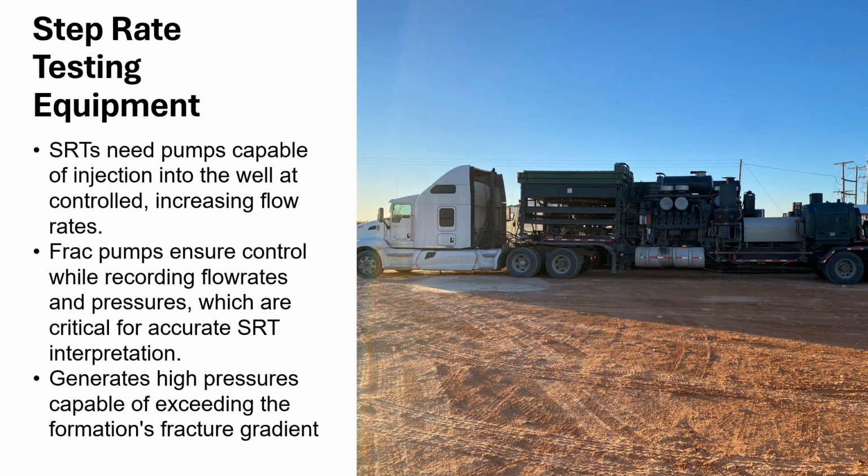This is a frac pump. The step rate tests need pumps capable of injecting into the well at controlled, increasing flow rates. So frac pumps are able to do that while recording the flow rate and the pressure from the pump. And these are critical for accurate interpretation during analysis. Frac pumps can reach very high pressure, and you can put them in series, so they're capable and intended to exceed the formation fracture gradient.